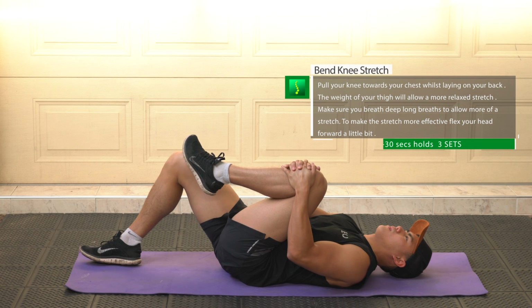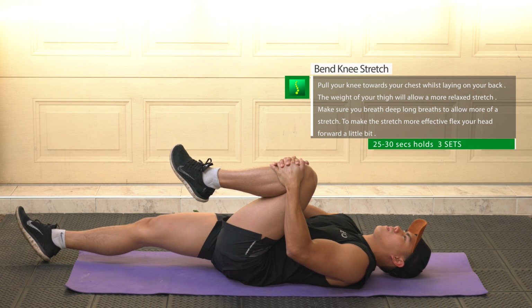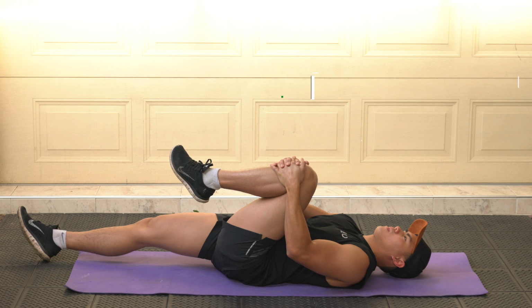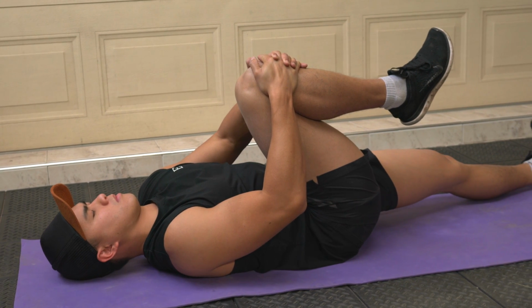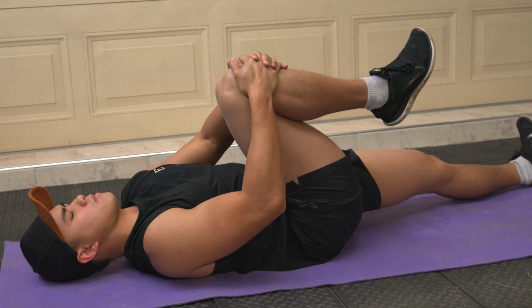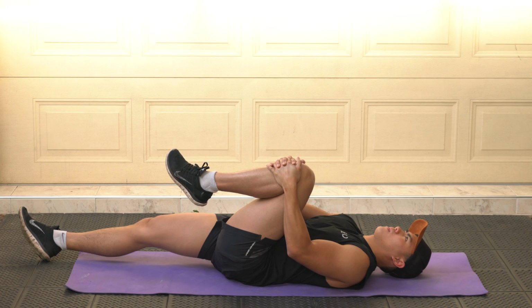This is similar to the previous stretch. However, you're laying on your back nice and relaxed, and the weight of your thigh slowly stretches your muscles and your lower back. You'll get more of a stretch in this position because you are nice and relaxed. Once again, to accentuate the stretch, just bend your head forward.